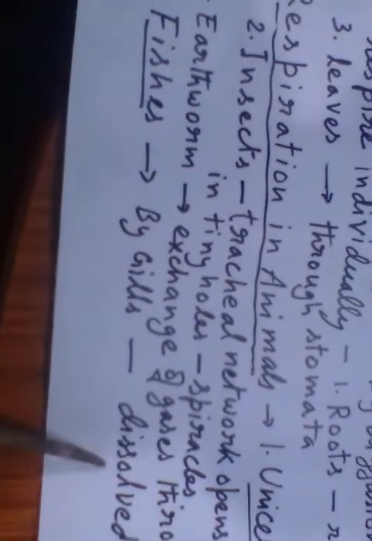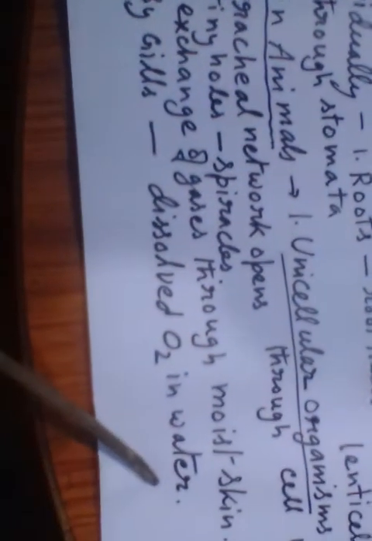And in fishes, they have well-provided gills, a pair of gills, through which they take gaseous exchange from the dissolved oxygen in water. In fishes, gaseous exchange takes place by gills through dissolved oxygen in water. They take only the dissolved oxygen in water.